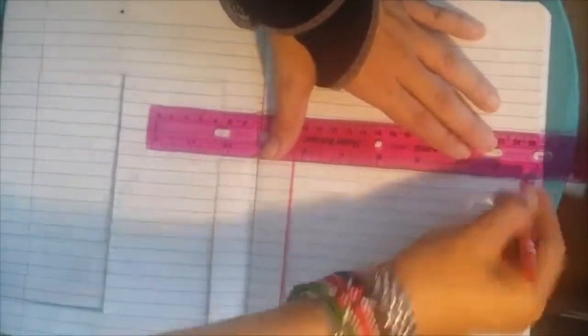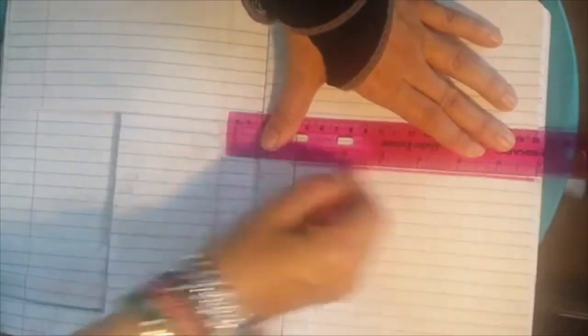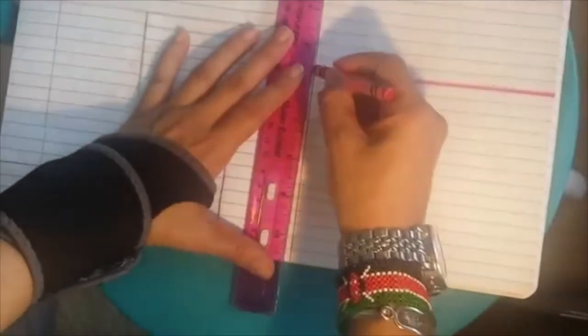So this is what it looks like so far. Again, we're going to count another 3 lines. So count another 3 lines, draw a line across and a line down. And then you're just going to tear your page or take some scissors and cut along those lines.